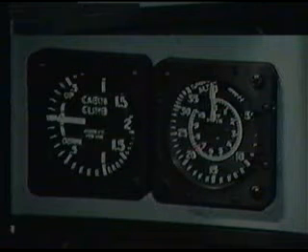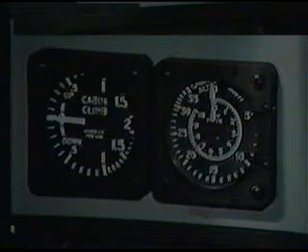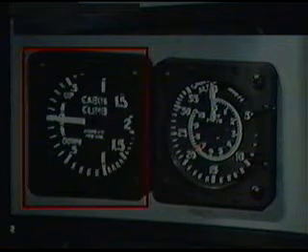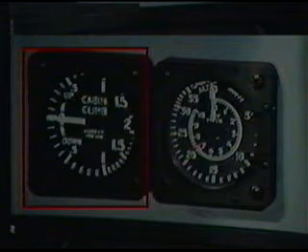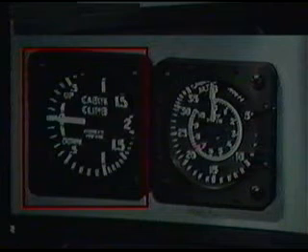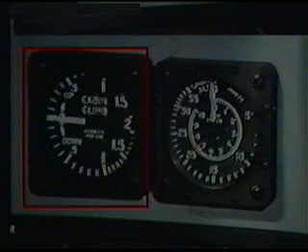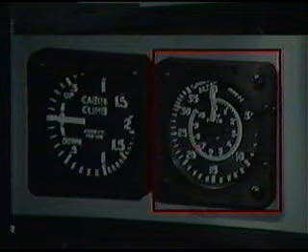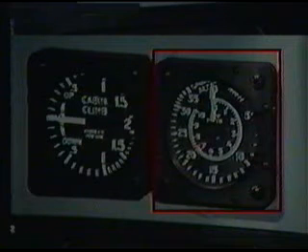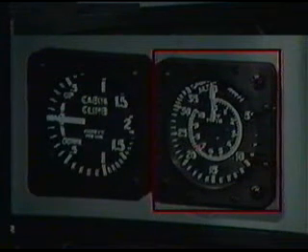The cabin rate of climb and cabin differential pressure indicator are used to monitor the operation of the pressurization system. The rate of climb indicator shows the rate of change of cabin pressure the aircraft's occupants are experiencing, not the actual rate of climb of the aircraft. The differential pressure indicator will show the altitude of the aircraft and the relative altitude of the cabin. It will also indicate how much of an absolute pressure differential exists between the aircraft cabin and the ambient pressure.